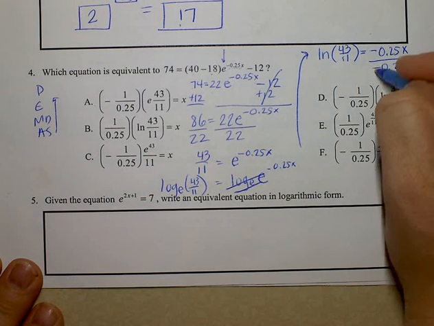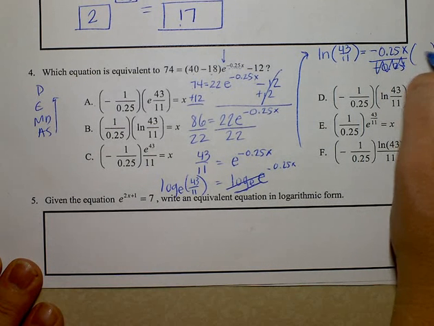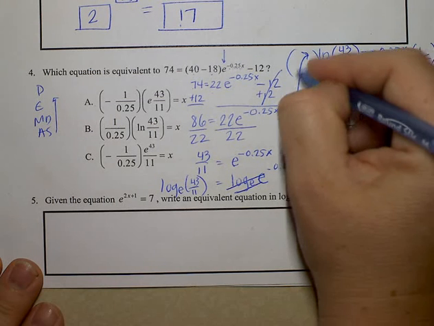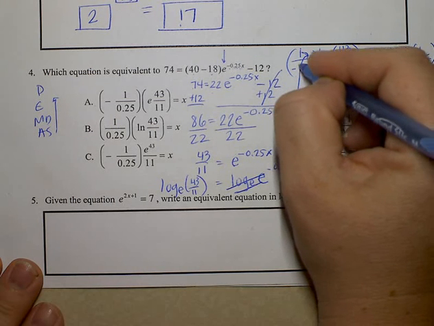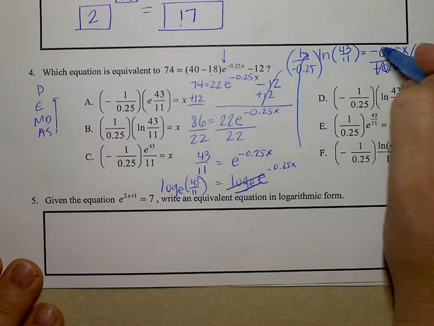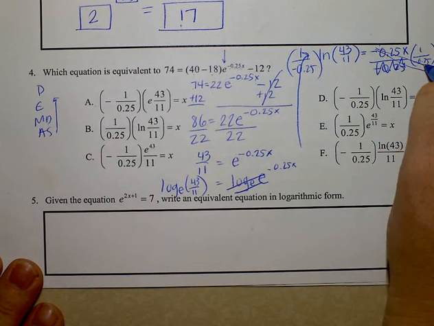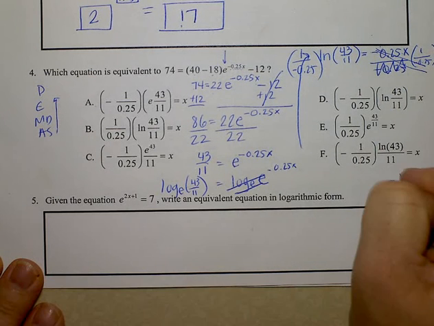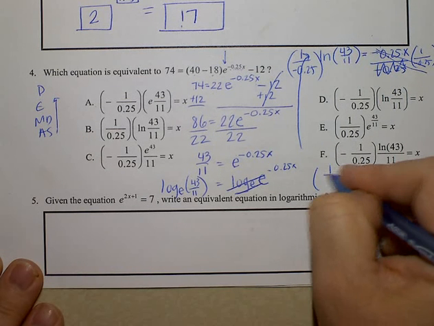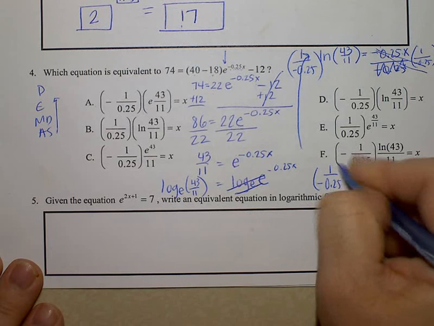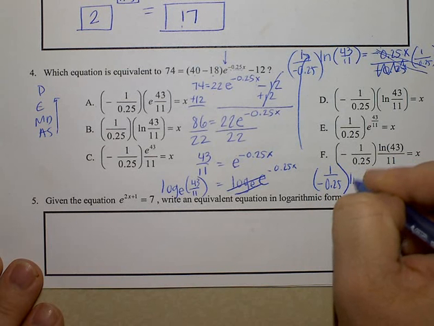So watch. I come over here, it's like multiplying by the reciprocal, negative 0.25. And I'm going to multiply over here by the reciprocal, 1 over negative 0.25. So that's the way they cancel. Remember, they really turn into ones. And I have x equals 1 over negative 0.25 times ln of 43 over 11.